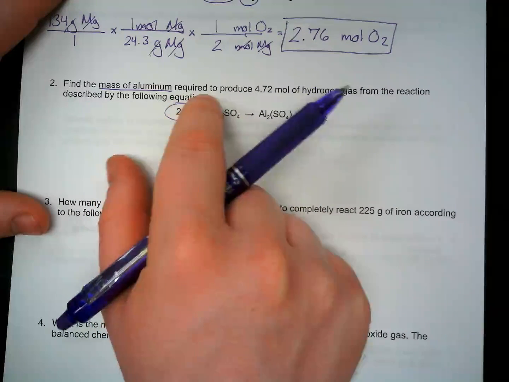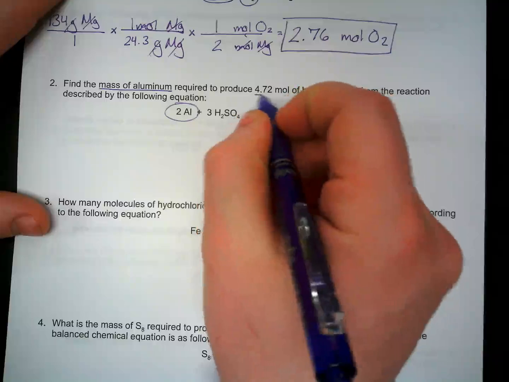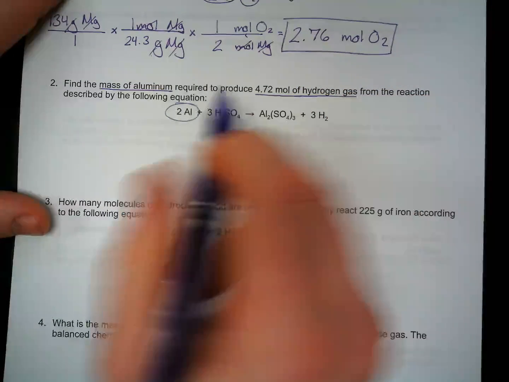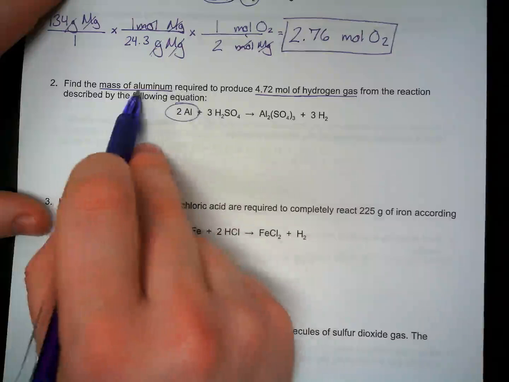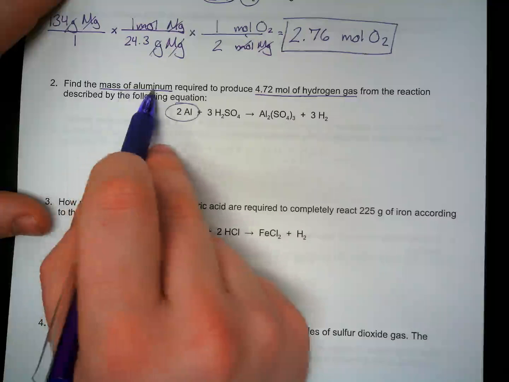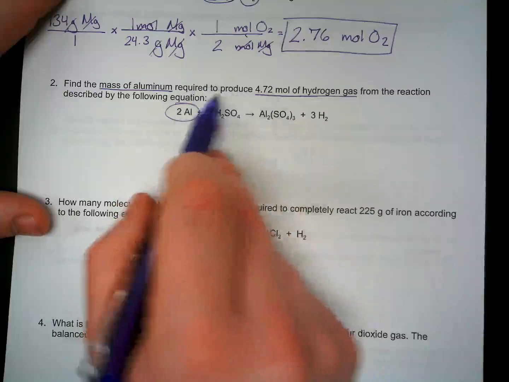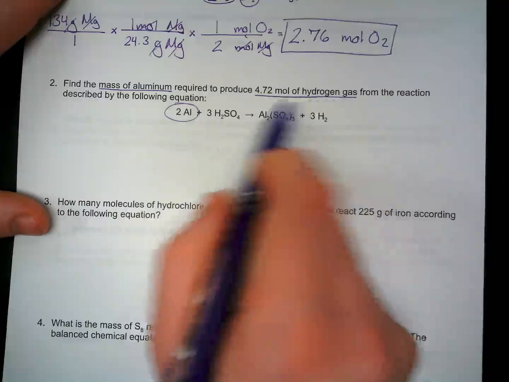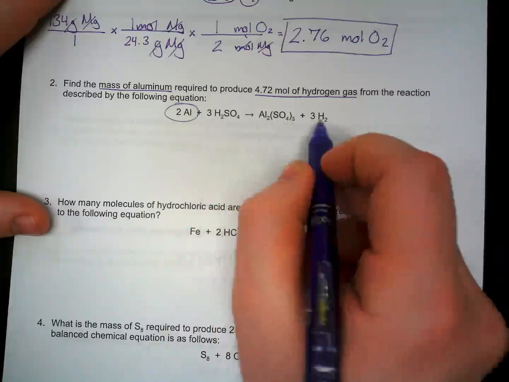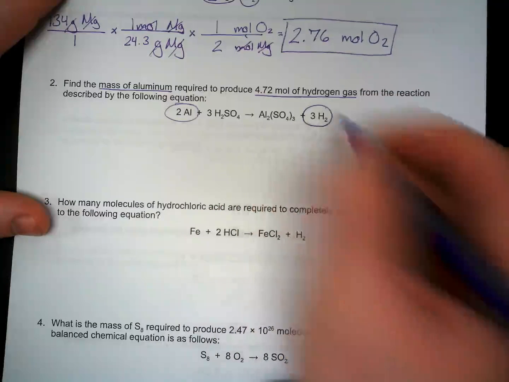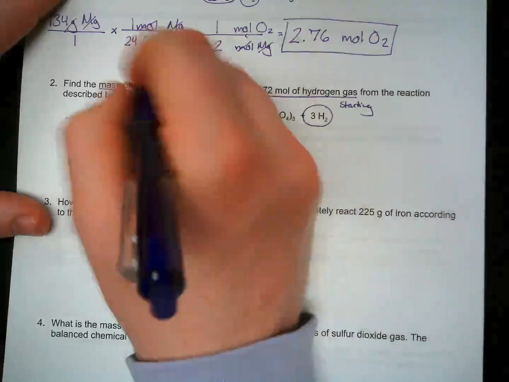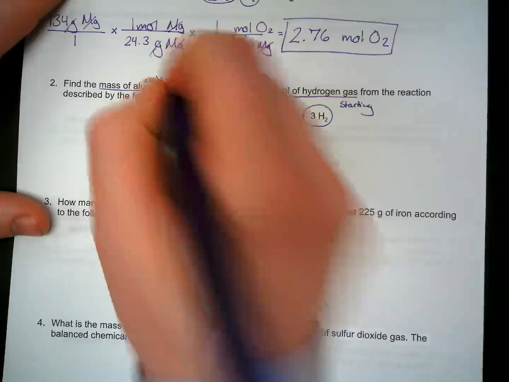Find the mass of aluminum required to produce 4.7 moles of hydrogen gas. Okay, so here it says that this stuff we need to put in order to produce, and it says here to produce this stuff, so it tells me that this right here should be a product. So I look over here at my products, and I see I've got hydrogen gas right here. It looks like I'm starting here, and I'm ending here.